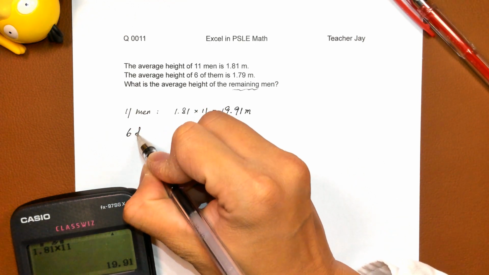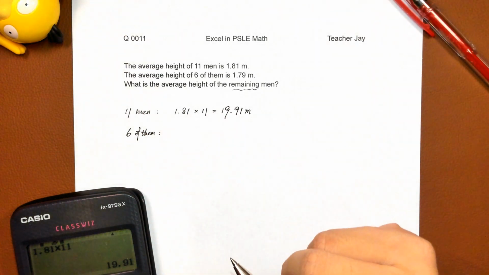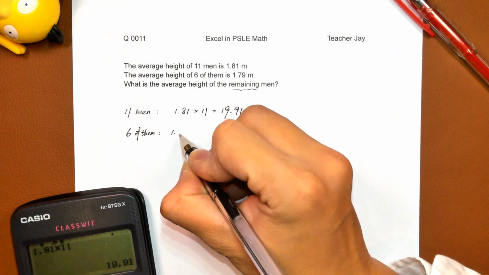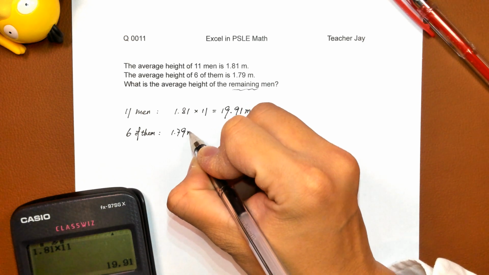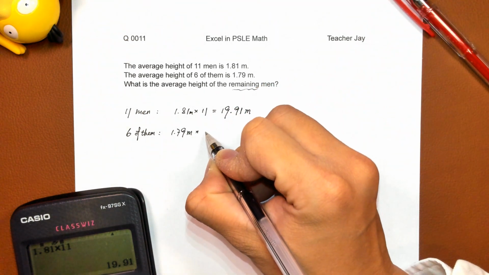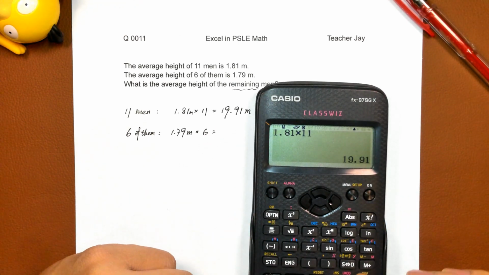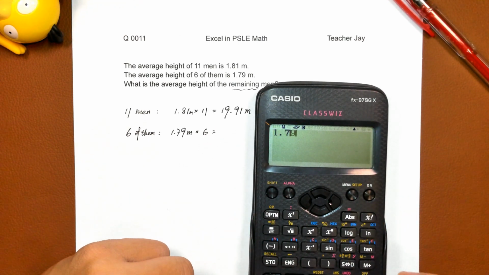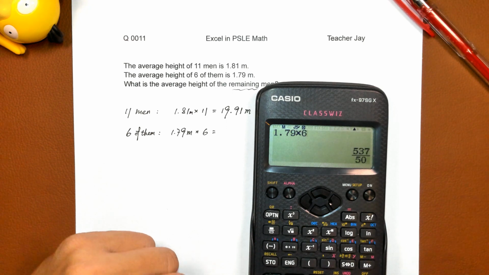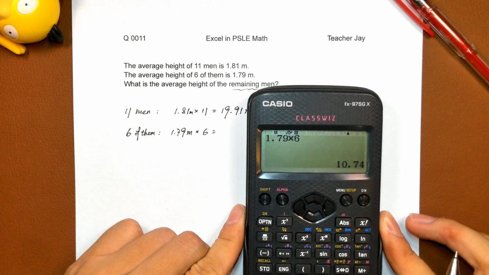And for 6 of them, the average height is 1.79 meters. Meters times 6, 10.74.